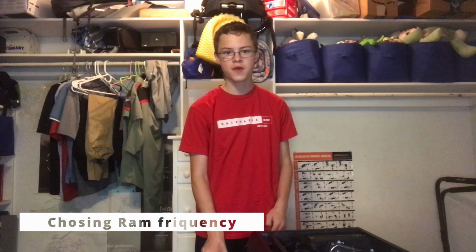The second thing you need to take into account is your RAM's frequency. That is the speed at which it can transfer files to and from it. Now, if you want to get good gaming performance, I would suggest going around the 2000 to 4000 megahertz range, but if you want to go on a budget, you can go below that. Either way, I haven't seen much difference in game performance, but if you really want to save money, then you can go below 2000 megahertz.